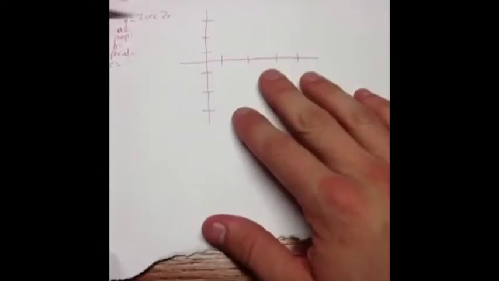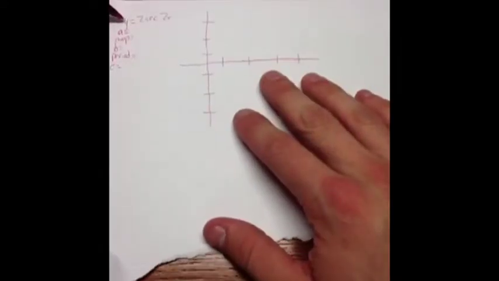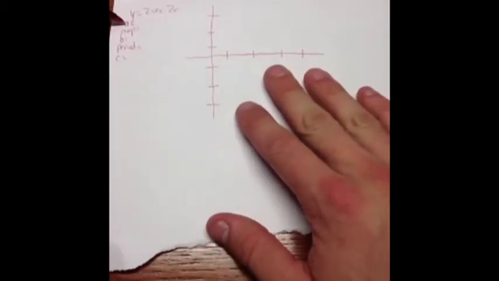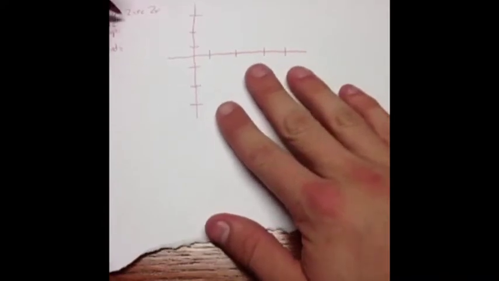Okay, so this is my example. As you can see, my example is y equals 2 secant 2x. And what we're first going to want to do is find the a, the amp, the b, the period, and the c. But in this case, there is no c, so all we're going to want to do is find these first 4. Okay, so let's start.